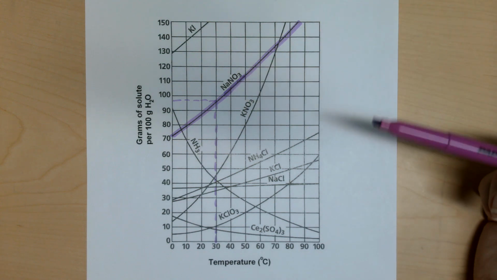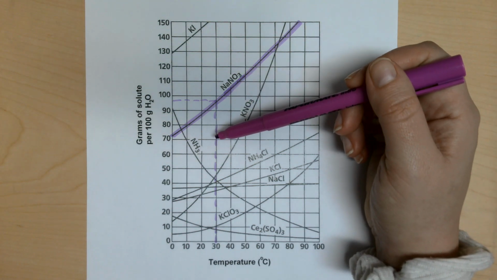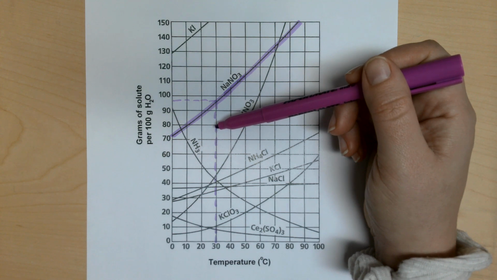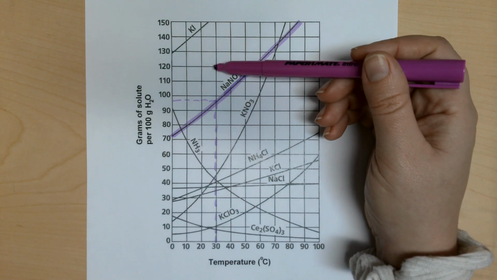If I said to you, I dissolved 80 grams of NaNO3 in 30 degrees Celsius water, we would call that unsaturated because it's below the line. Let's say I dissolved 120 grams of NaNO3 in 100 grams of water at 30 degrees Celsius.